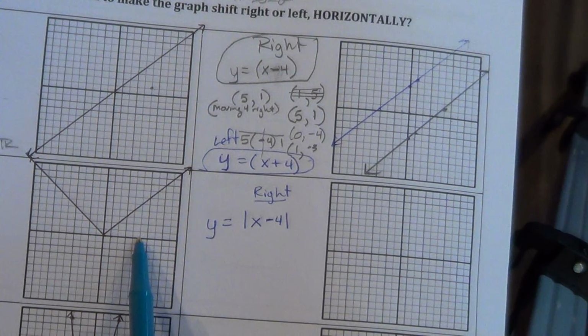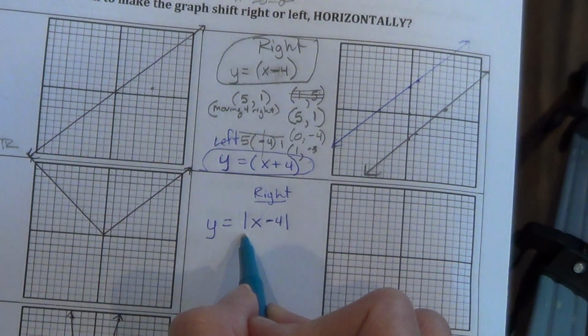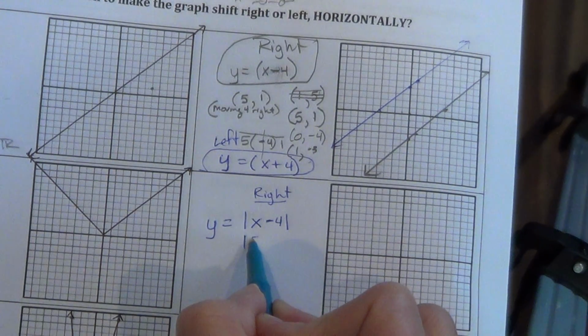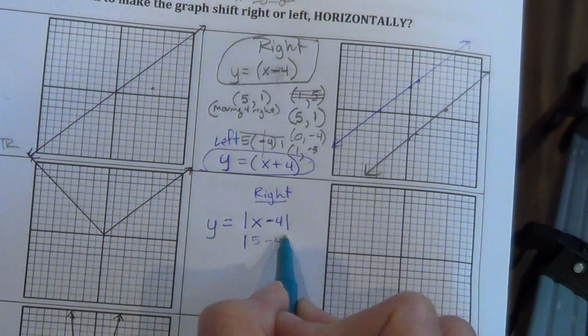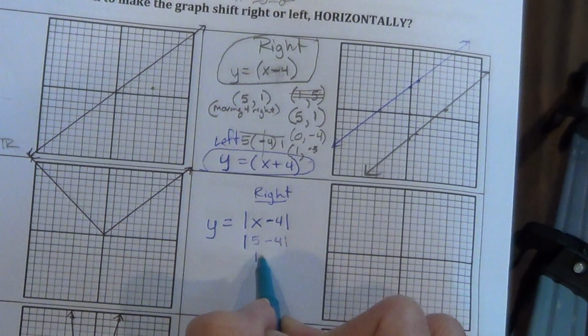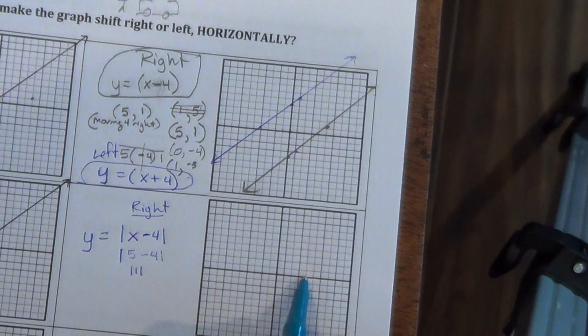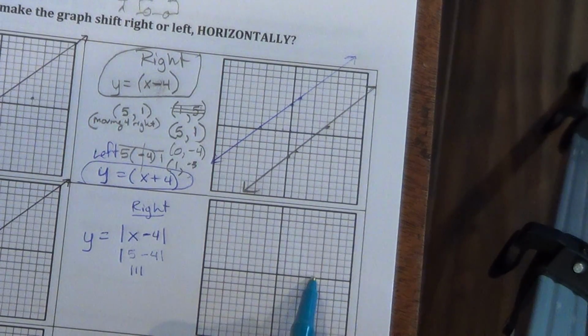Let's plug in 5 for the X. If we're correct in our thinking, then this vertex should be down here at 0. Okay, so we go 5 minus 4. Oh, we get 1. So my thinking's off a little bit. Instead of that being at 0, 1, 2, 3, 4, 5, it's up at 1.